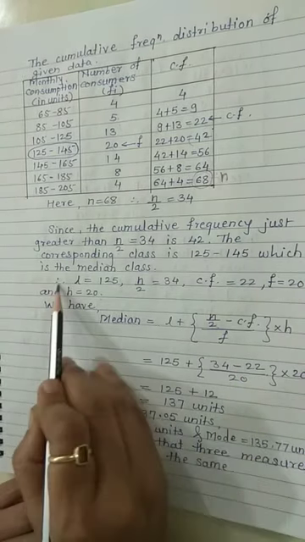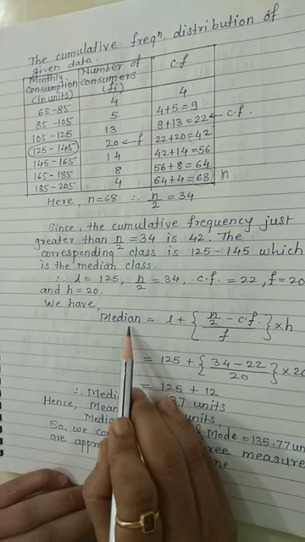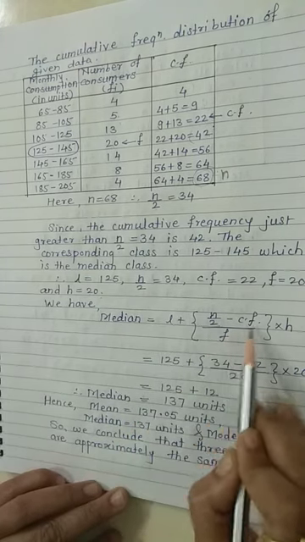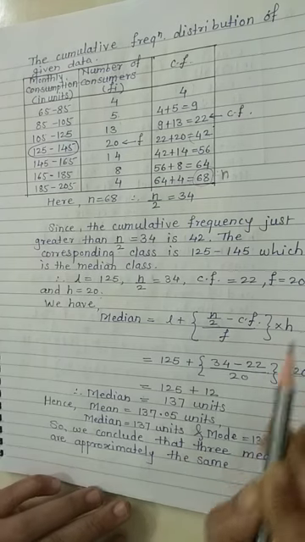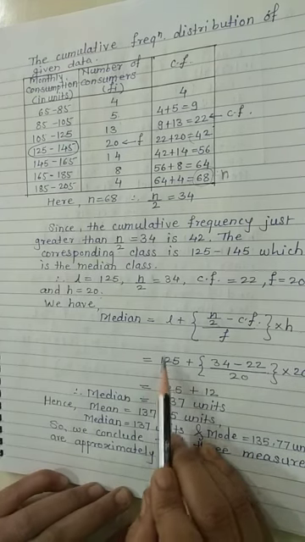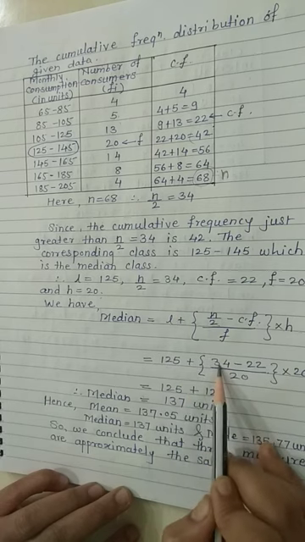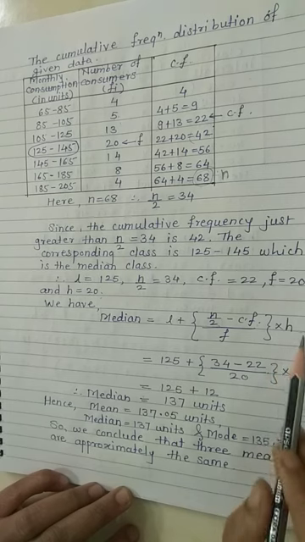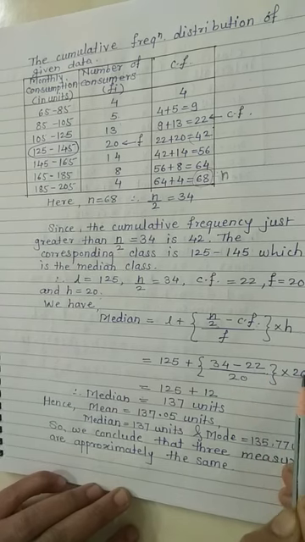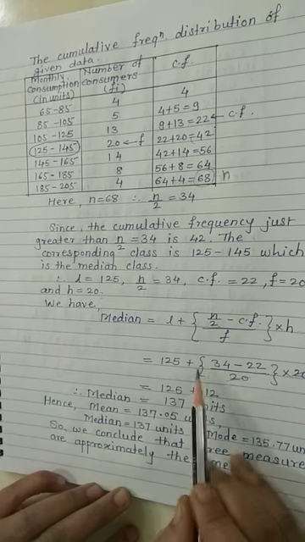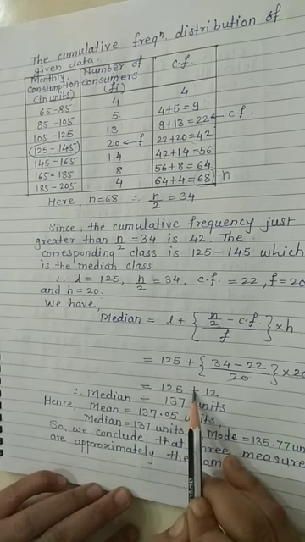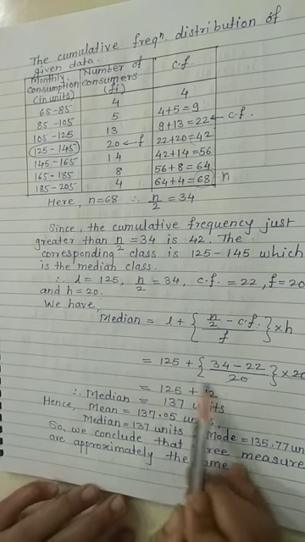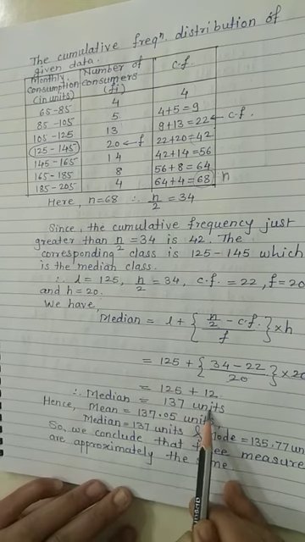Now put all these values in the formula of the median, that is equal to L plus (n by 2 minus CF) upon F into H. Now put the values: L is 125, plus n by 2 is 34, CF is 22, F is 20, and H is 20. Here the 20s get cancelled. Then 125 plus 34 minus 22, which is 12, this addition gives 137 units.